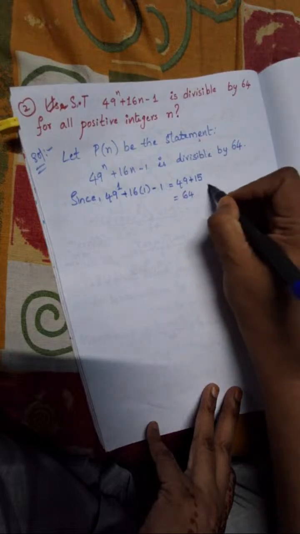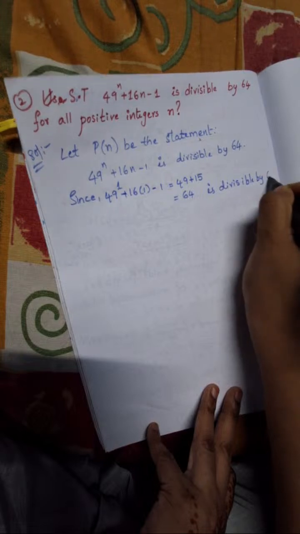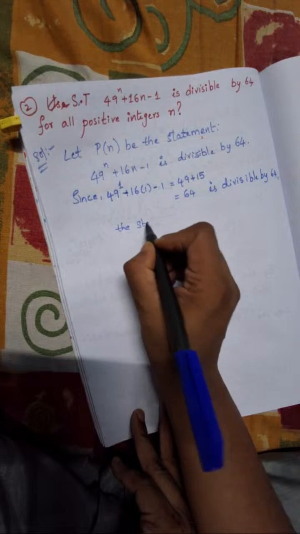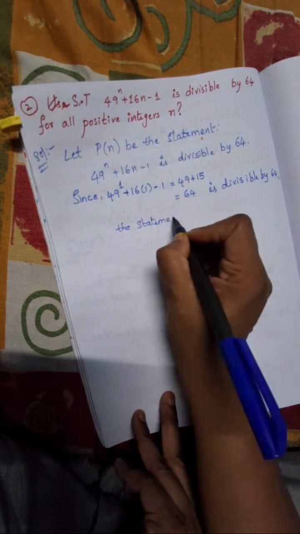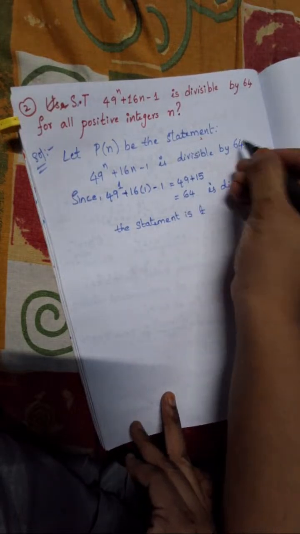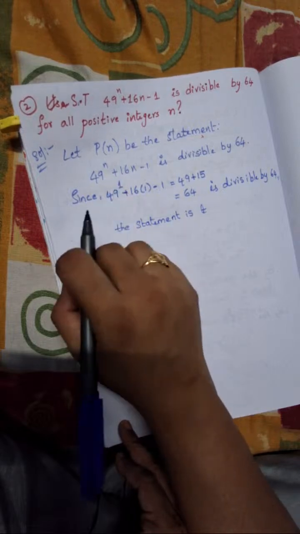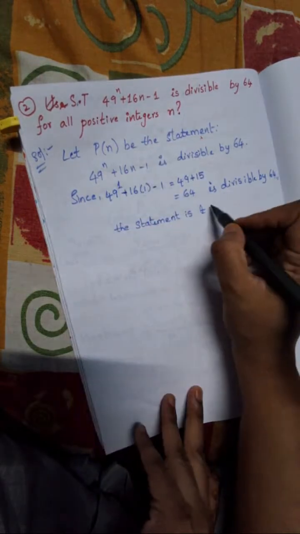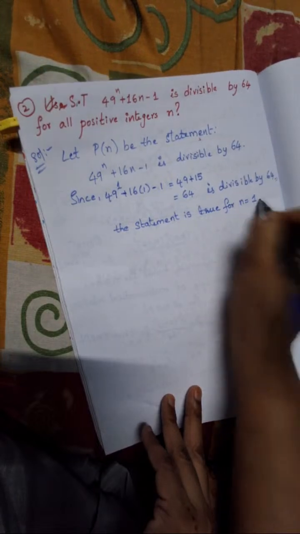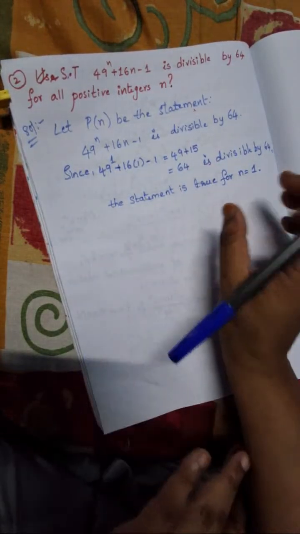So it is divisible by 64. The given statement is true for n equal to 1. 64 is divisible by 64. So after substituting n equal to 1, p of n is true for n equal to 1. This is over, first step completed.